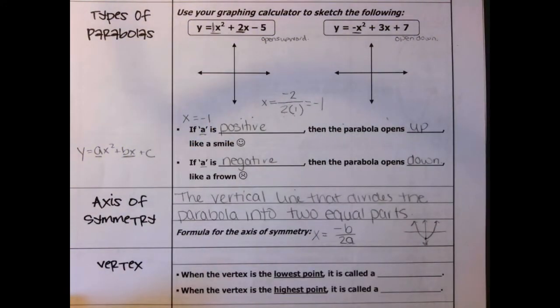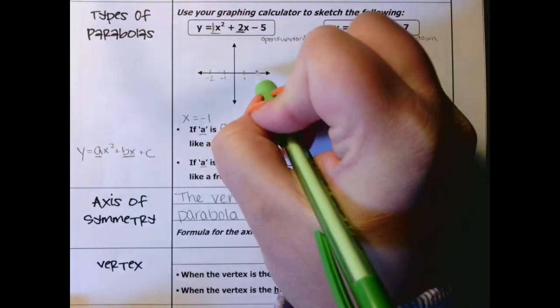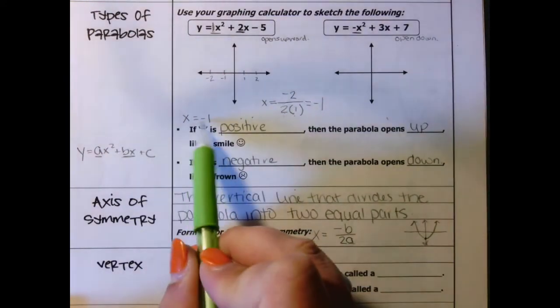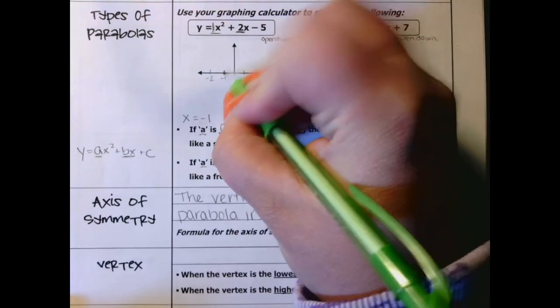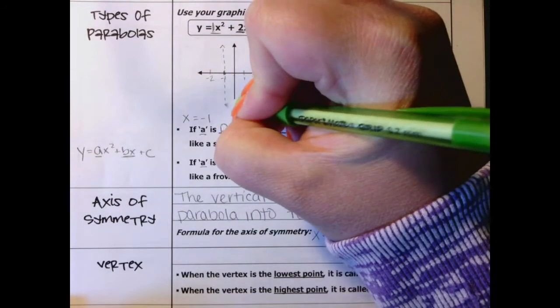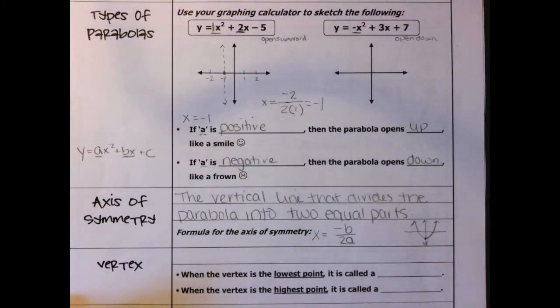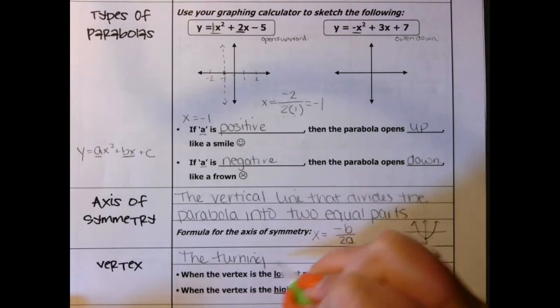So we're going to go ahead and draw that vertical line in. If it's at x equals negative 1, I'm going to start at my origin, go to negative 1, plot a point, and then draw in, I'm going to make this a dotted vertical line. So that's going to be the center line for our parabola. If we fold it in half on x equals negative 1, it's going to be the same on both sides. Next step, we are going to locate our vertex. So the vertex is the turning point of the parabola.